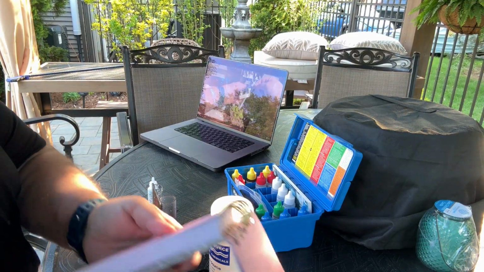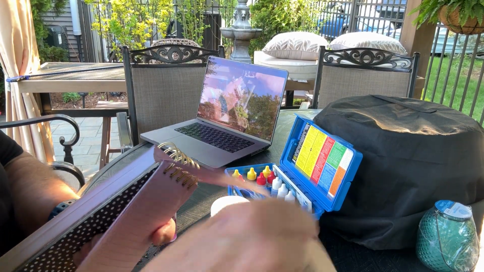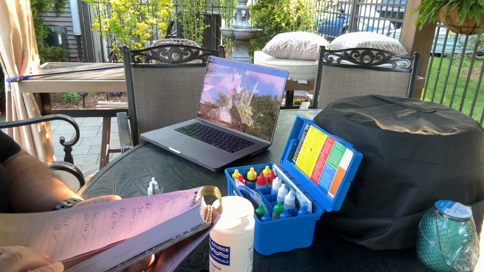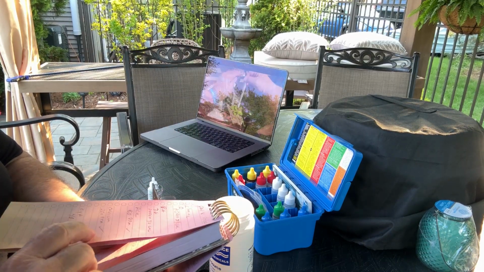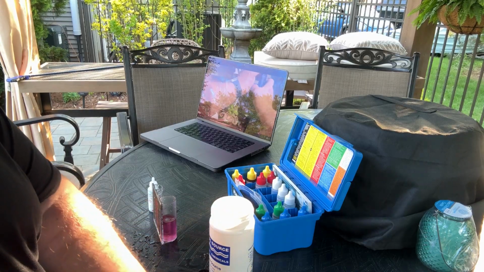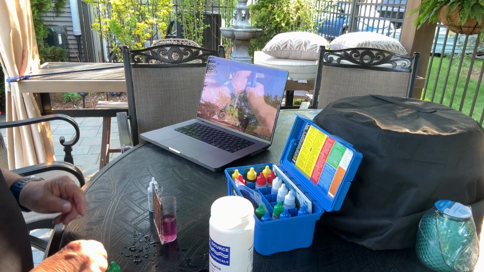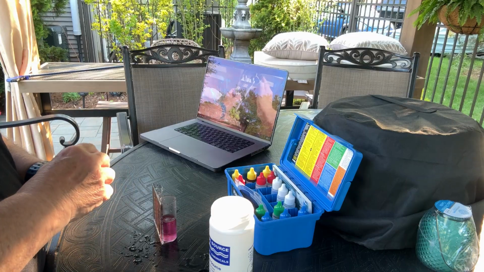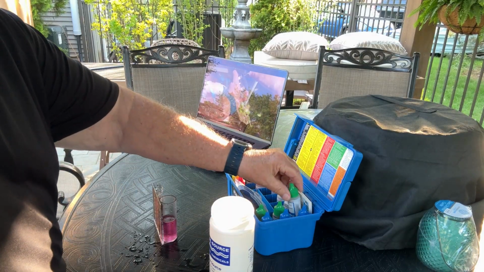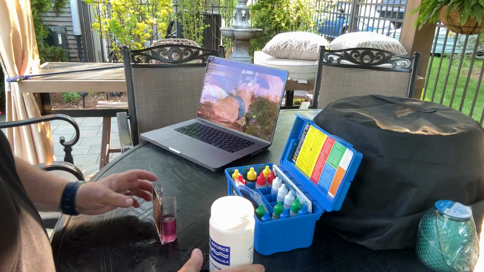My alkalinity, the last time I did my alkalinity, it was 80 parts per million, and today I'm 60 parts per million. So looks like I'm going to have to buy some baking soda and put some baking soda in the pool. Because at this point I want my alkalinity to be 80 parts per million.